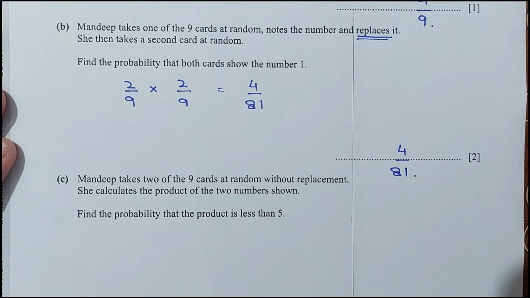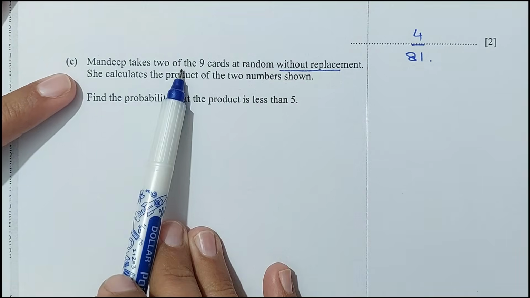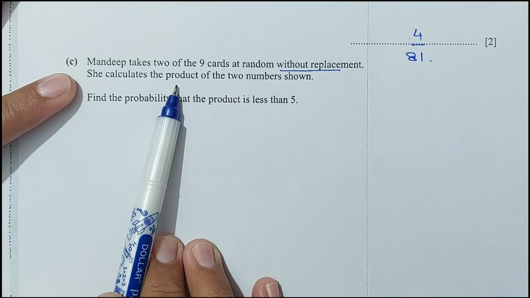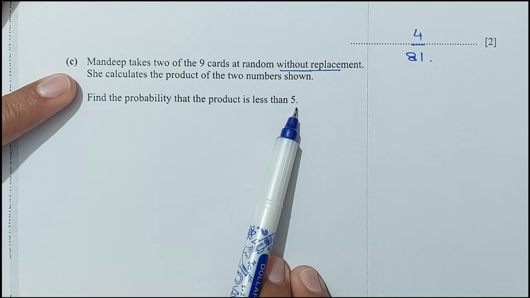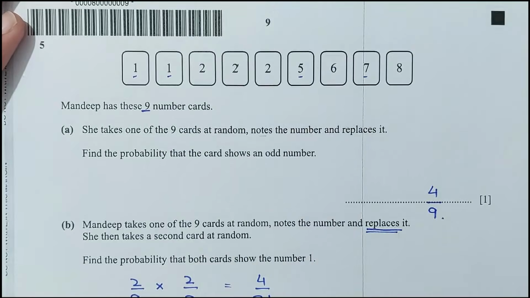Now for part C, Mandeep takes 2 of the 9 cards at random without replacement, now without putting the card back. She calculates the product of the 2 numbers shown. Find the probability that the product is less than 5. Okay, so for this part, she takes 2 cards out of 9, and the product of those 2 numbers should be less than 5. So what are the available options?